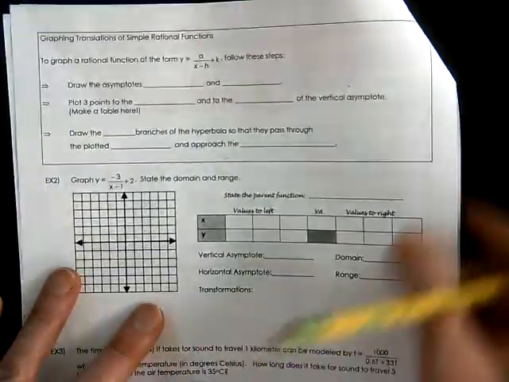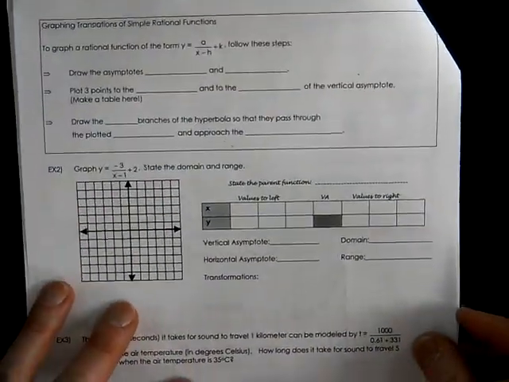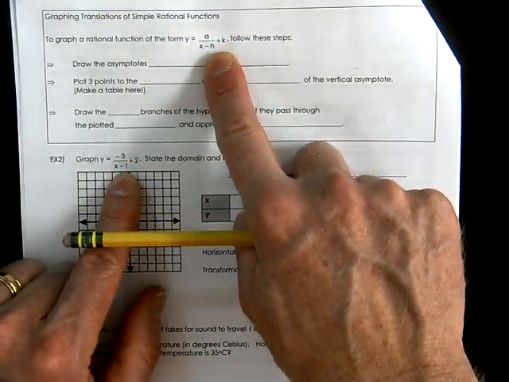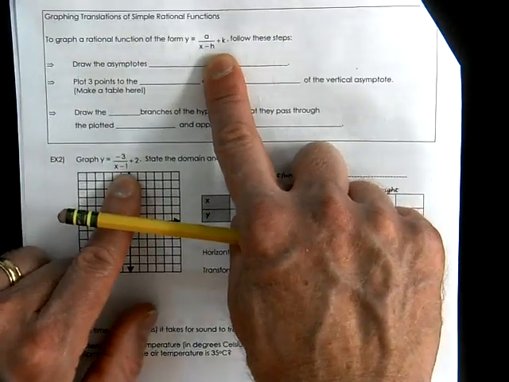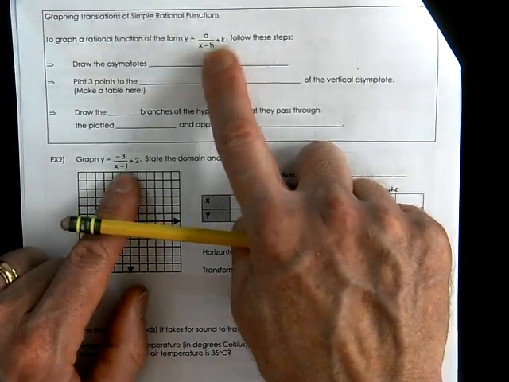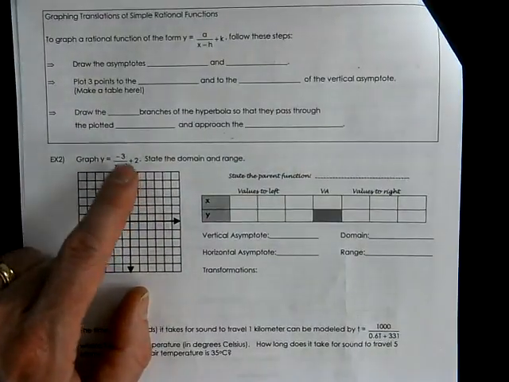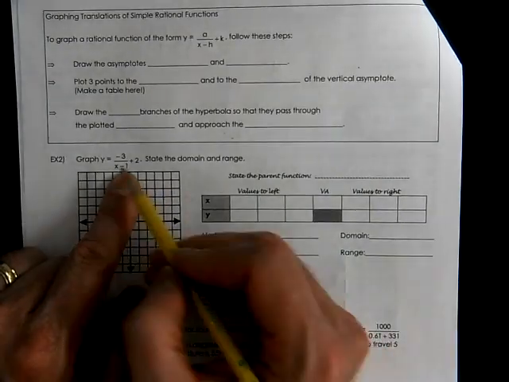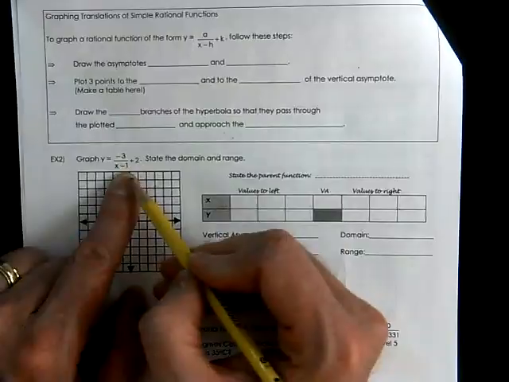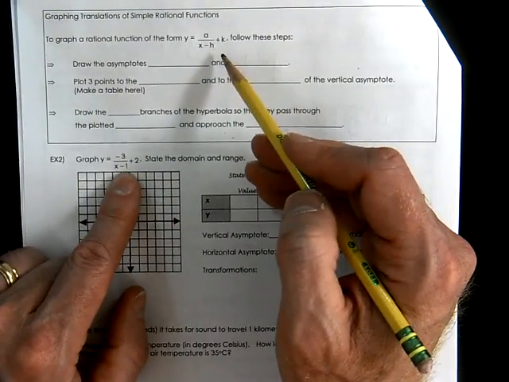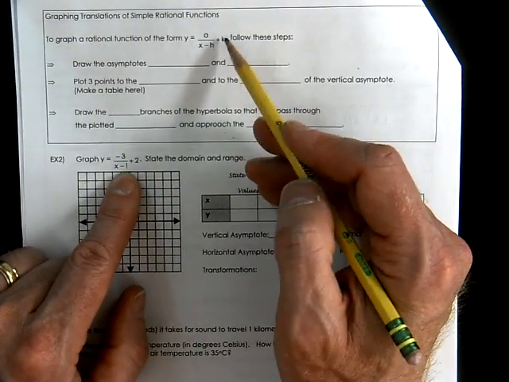Okay, on the flip side, what do you see different about these equations compared to the one we just did? What's different about these equations? What does this have with it that the other equation did not have? It has an h and a k value. And we know what h and k's do. H and k do your translation.